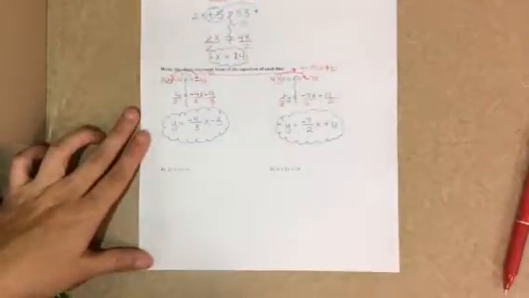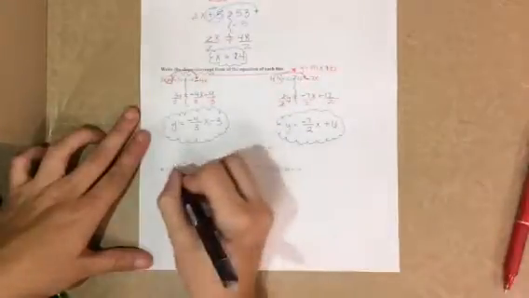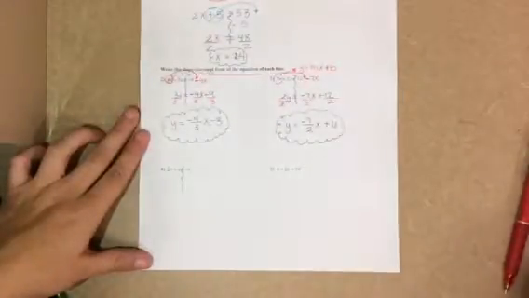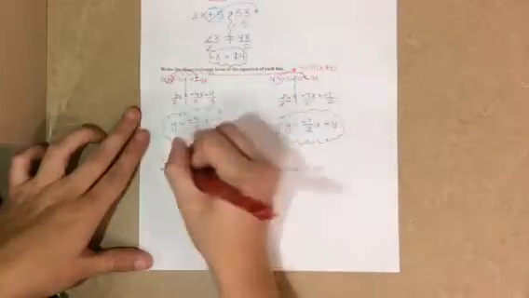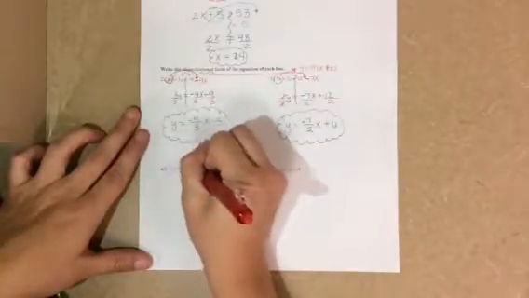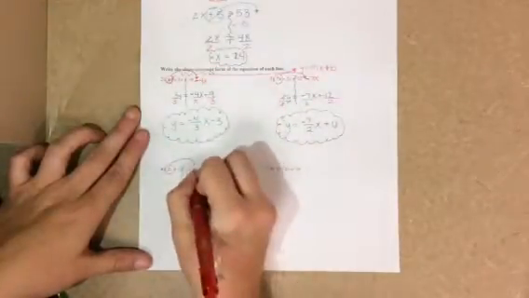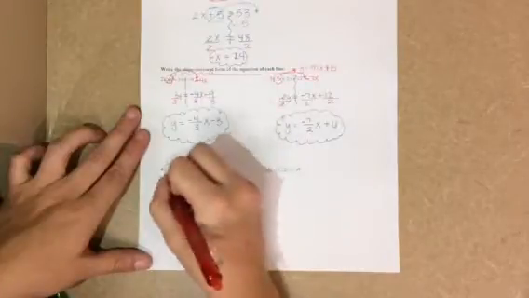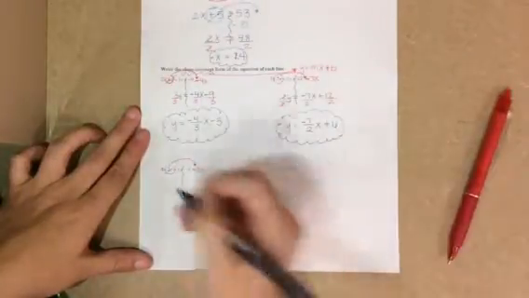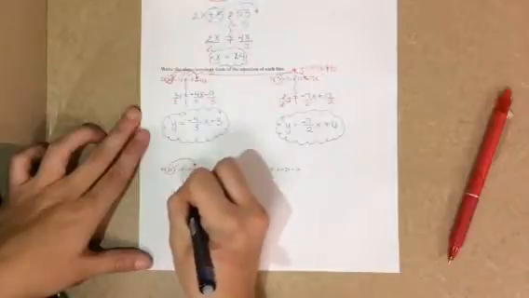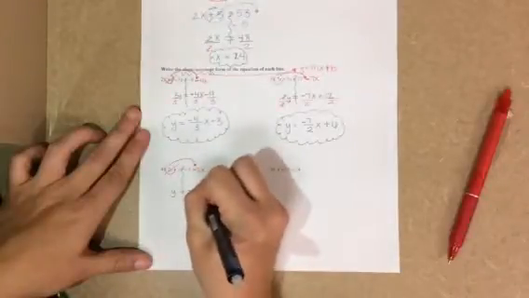So for this last part, same thing. I have standard form. I have to move the x. So if it's a positive 2x, move it over to this side. It's going to become a minus 2x. And I end up with y equals negative 2x minus 1.